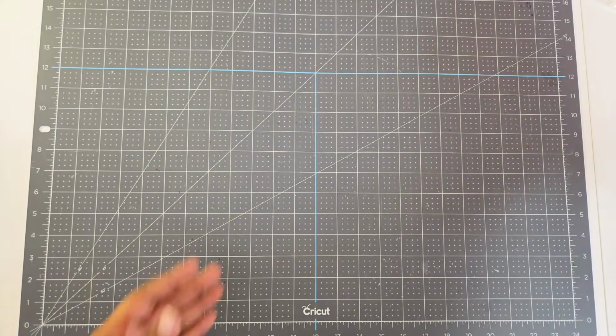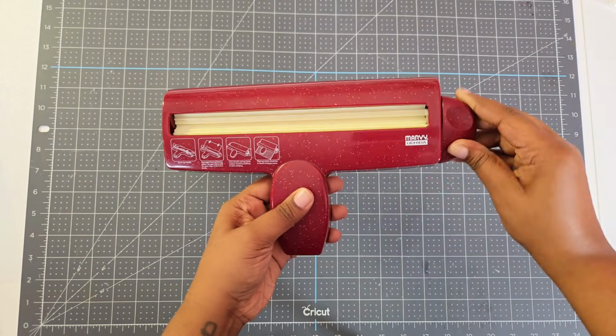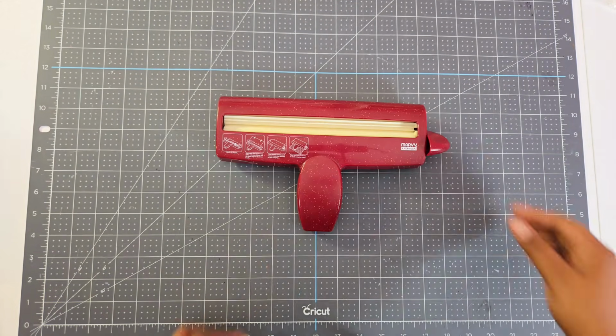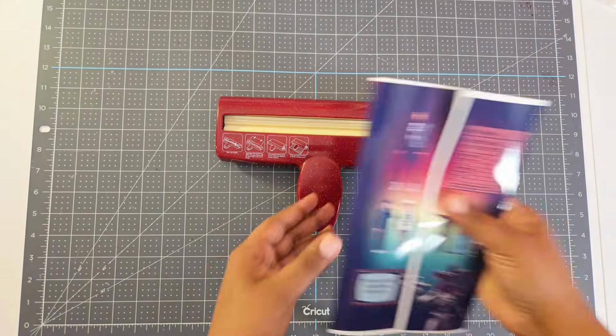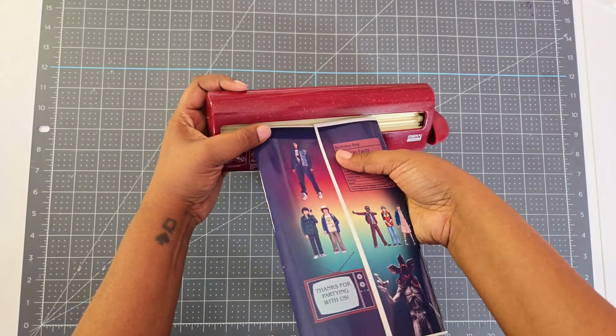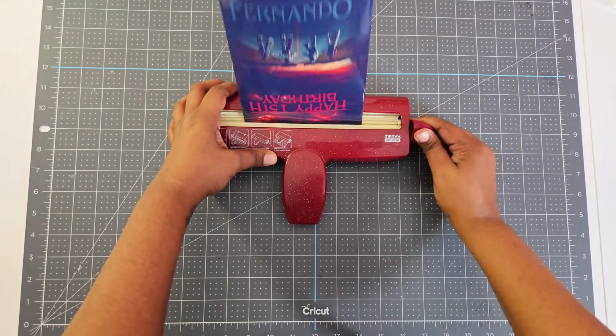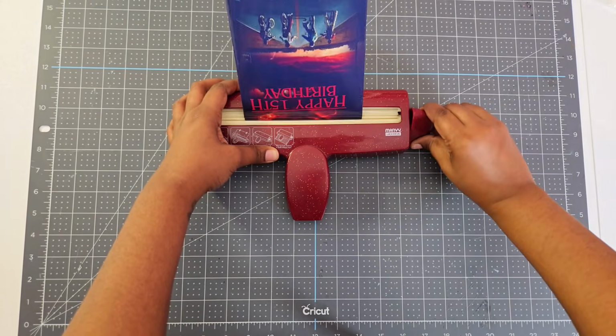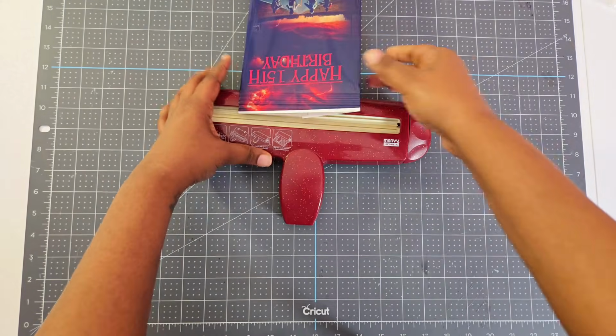So before we add our chips, we're going to take our paper crimper. This is the one that I use. I bought it on Amazon a few years back, but I'm sure you can find them at Walmart. I'm also going to have that link below. I'm going to place the paper inside of my crimper, and I'm going to crimp the very top, so about a half of an inch down.